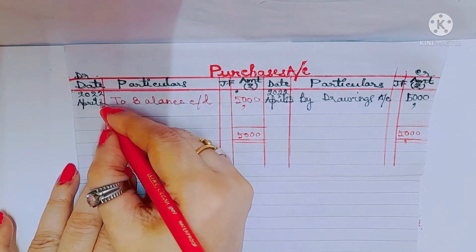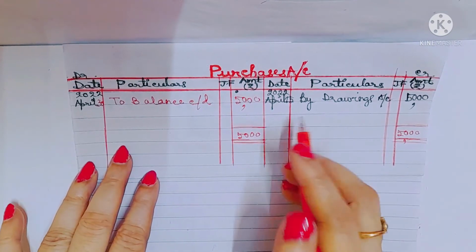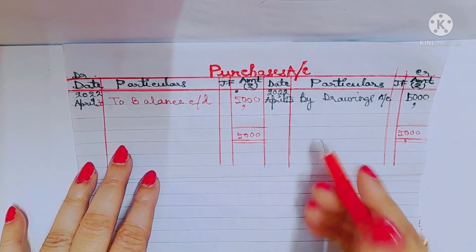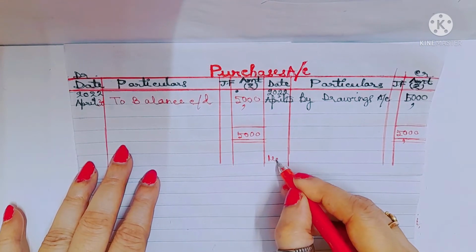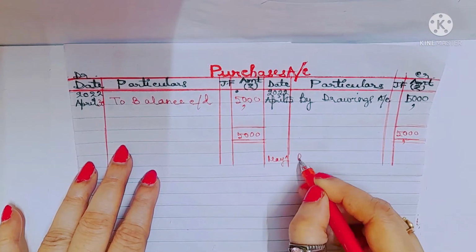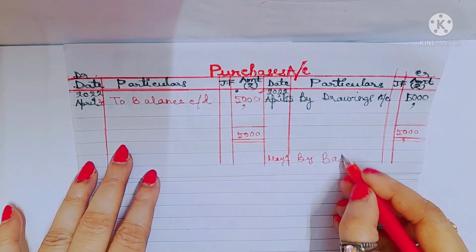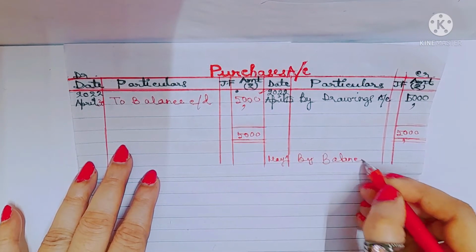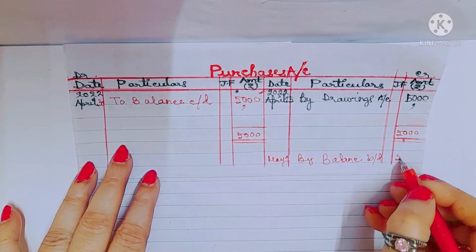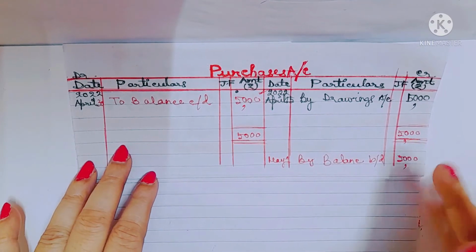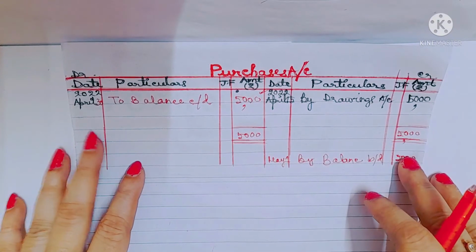Last day, 30th April. And this will be brought down in the next month, May 1st. By balance BD, same amount, 5,000. Understood? Now purchases account is a debit balance or a credit balance?